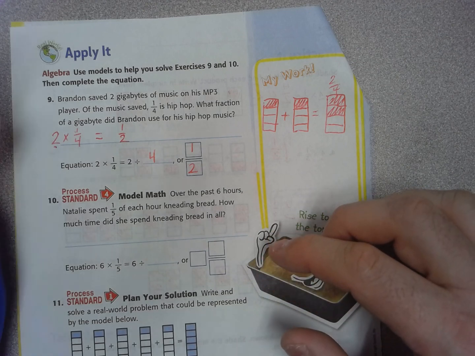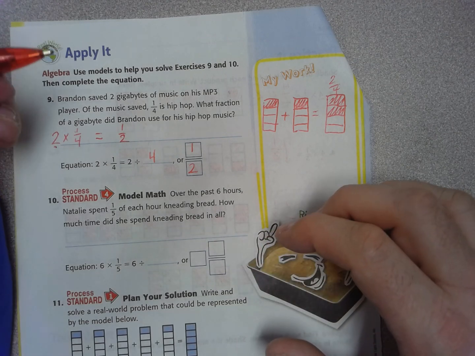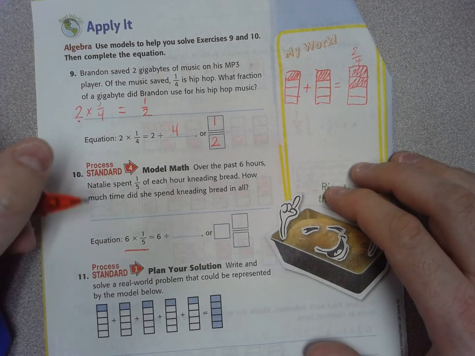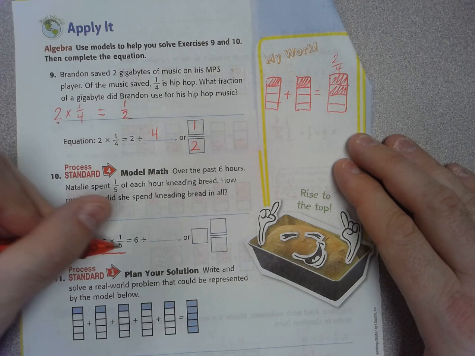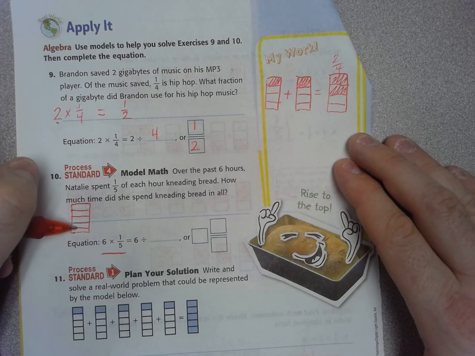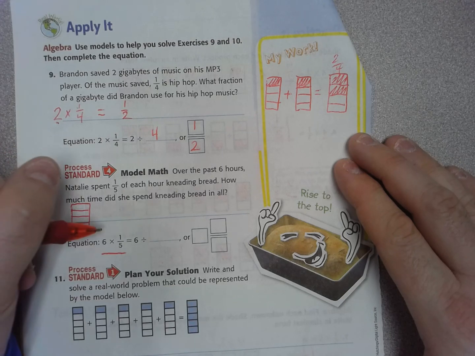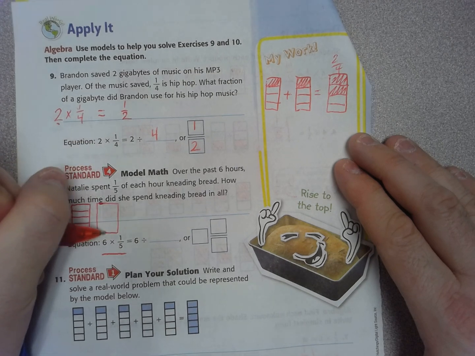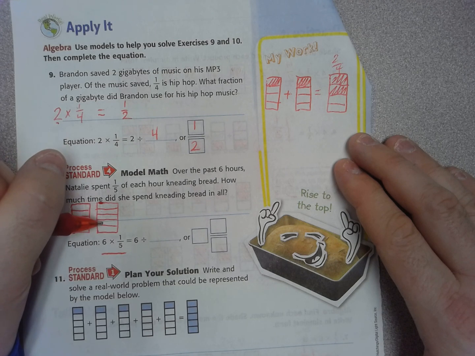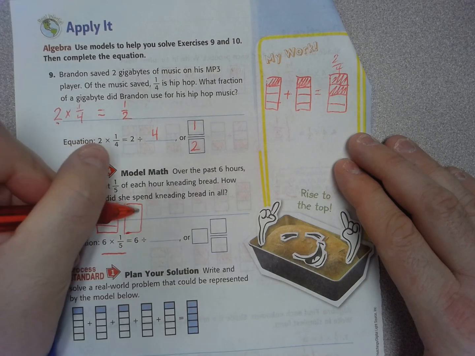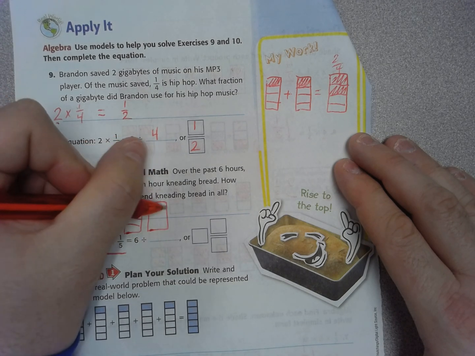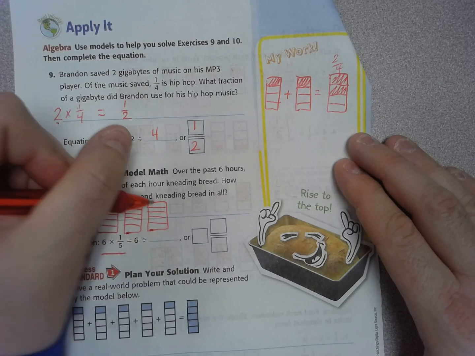Over the past 6 hours, Natalie spent 1/5 of an hour each kneading bread. How much time does she spend kneading bread? Okay, well, again, they got 6 times 1/5 right here. So let's go ahead and make it into fifths, right? We have 1, 2, 3, 4, 5. Okay, so we have to do this 6 times. It stinks. 1, 2, 3, 4, 5. 1, 2, 3, 4, 5.